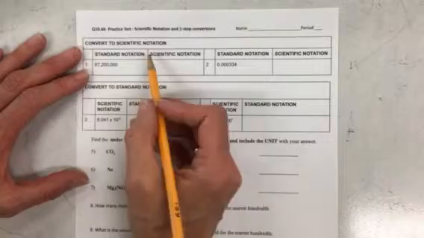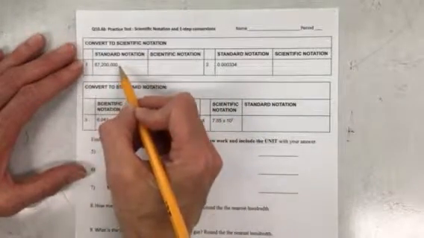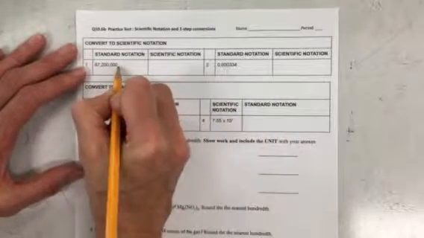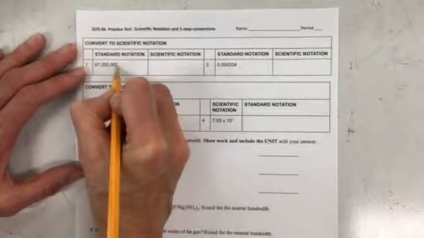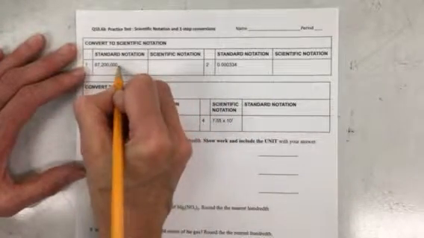Remember, part of the test is converting to scientific notation. When you see standard notation like this, the decimal point isn't showing. It's understood that it's at the end here. This is the ones place, and the decimal point always comes after the ones place. So that's the first thing to know.